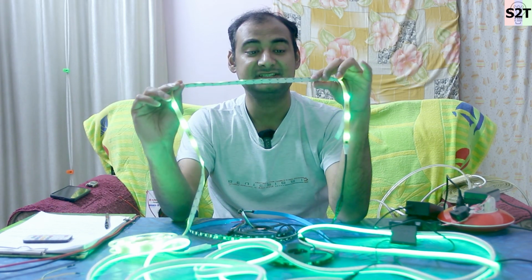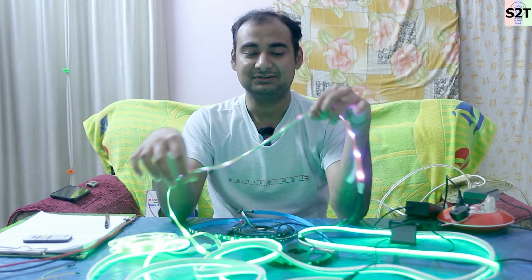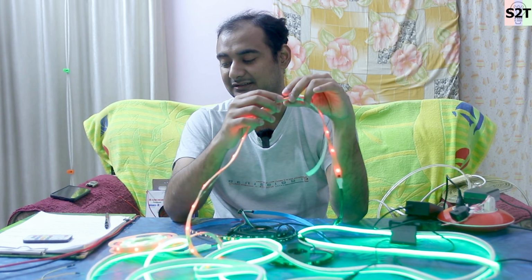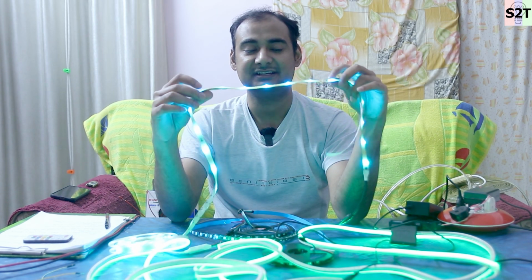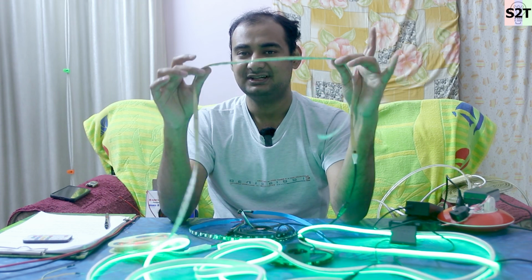Even though I'm looking at the ribbons, it has VCC, D in, which is data in, and ground. So I'm pretty sure this is the same IC, like the 2811 IC is there, but again, it's controlling 6. So it's a very weird system. Would I recommend buying this?